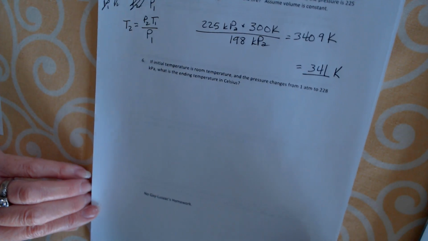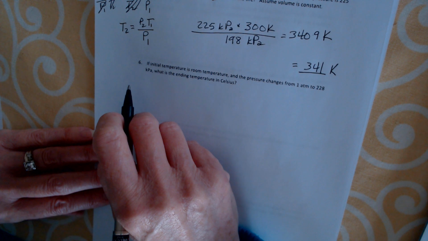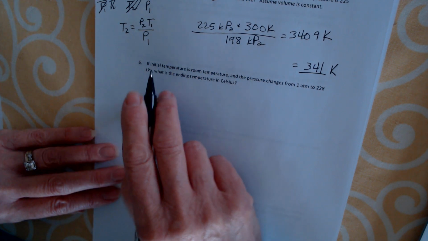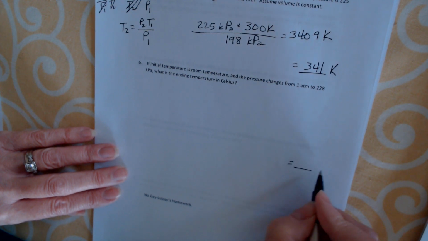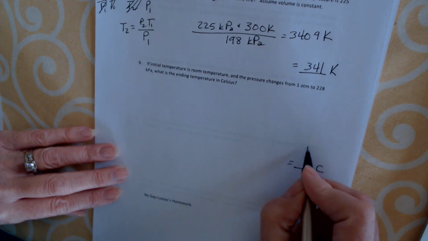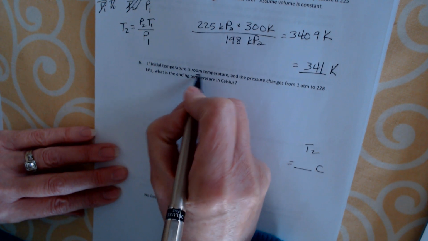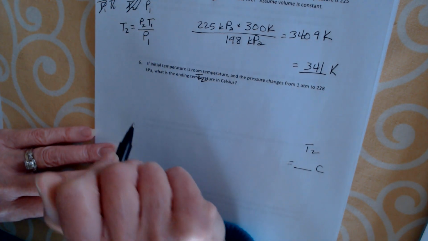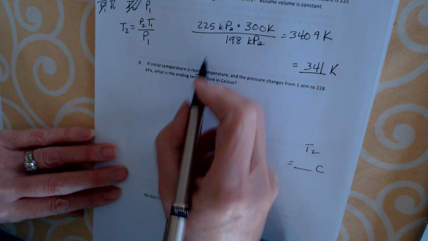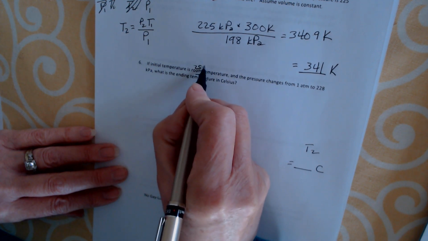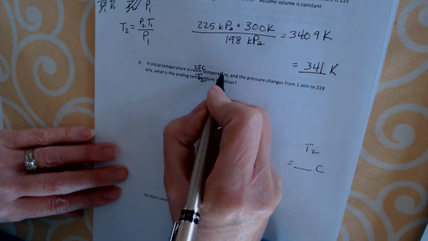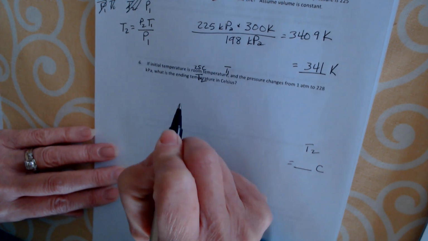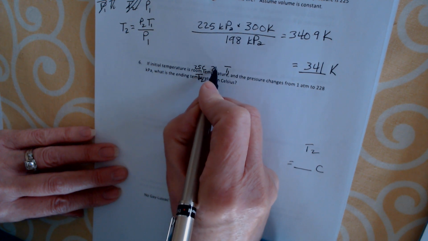All right, one last one. Let's do this real quick. What is the ending temperature in Celsius? So my answer is going to be blank C, and I know that I'm looking for T2. So the initial temperature is room temperature. I know that that's 25 C. This is T1, and I'm going to have to translate that. So that'd be 298 K.